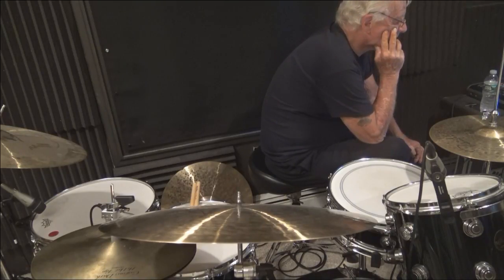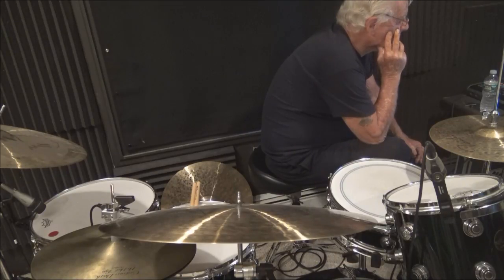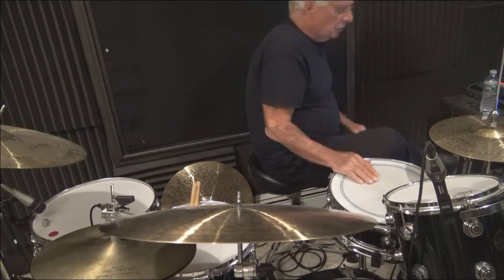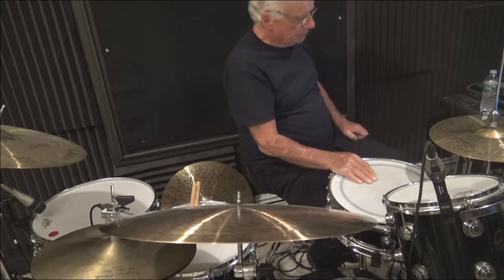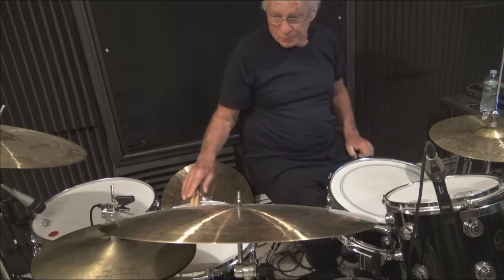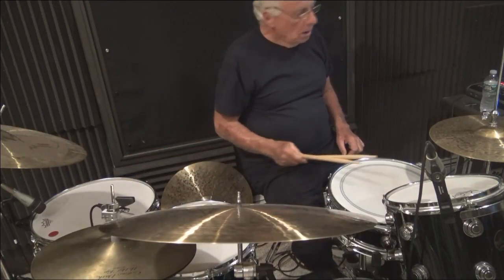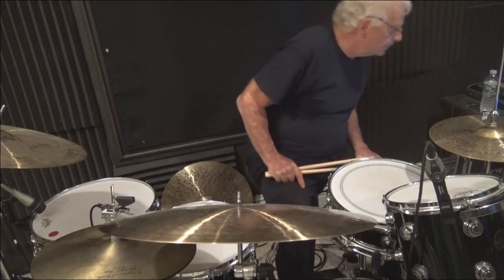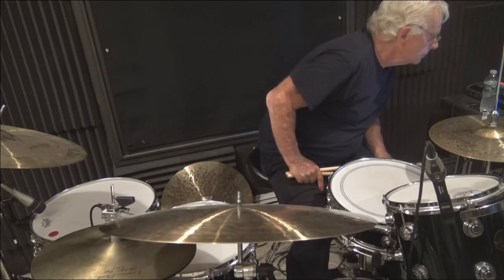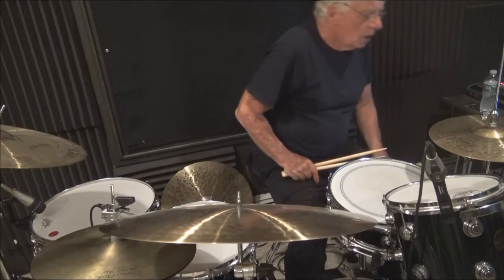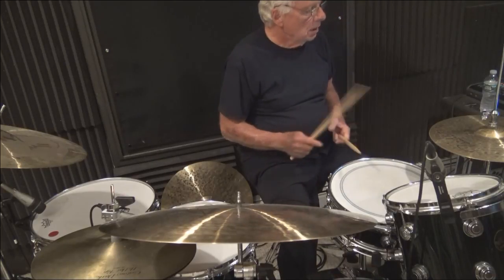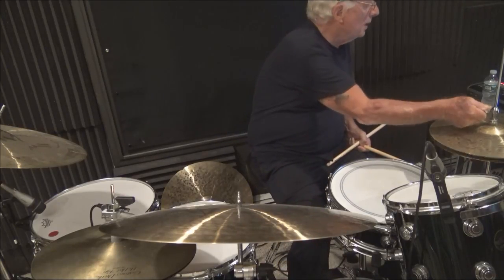Anything. How about the Gary Chester book? As a warm-up, here's what I normally do. I'm going to play the 16th note pattern.